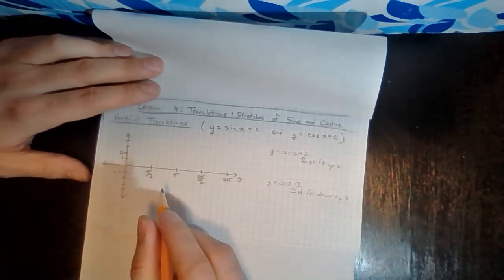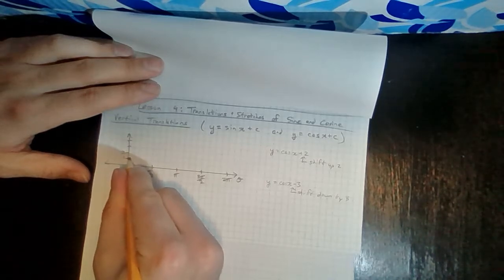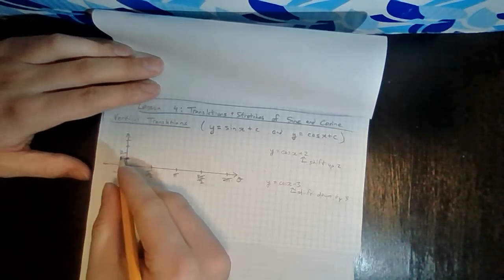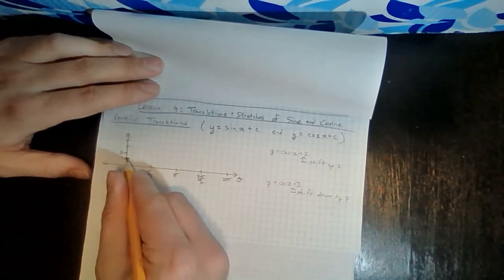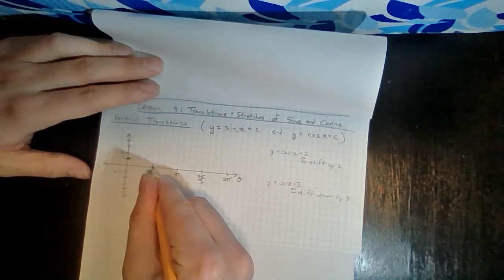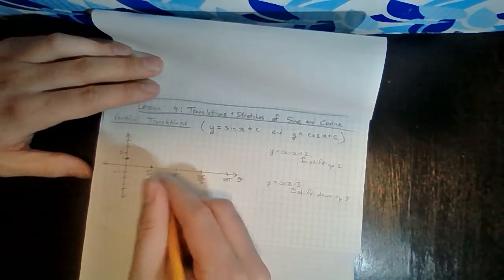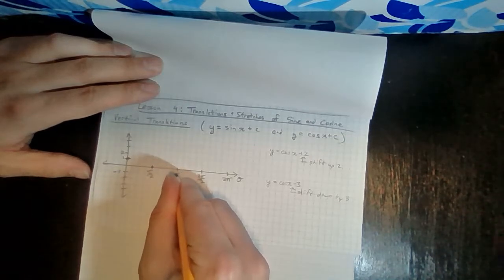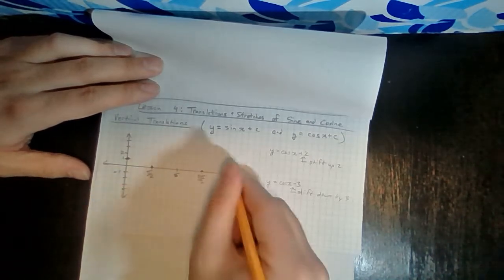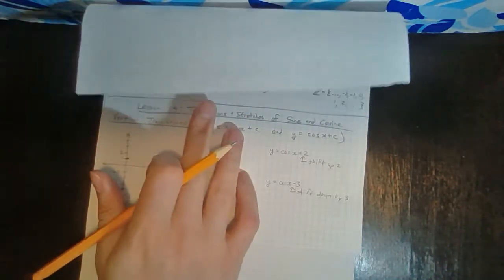First, we need to look at our parent function, y equals cosine of x. Cos of 0 is 1, and after that it comes back down to our axis of symmetry, 0 for the parent function, down to -1, back up to 0, back up to 1. And it will repeat this over and over again.